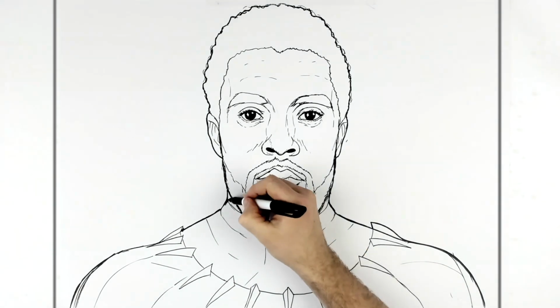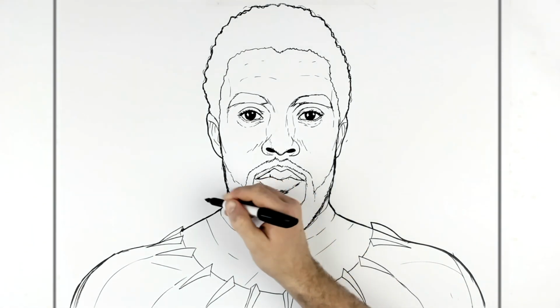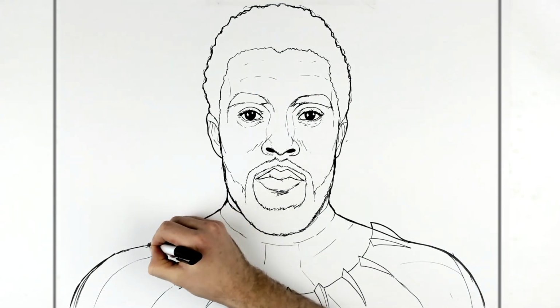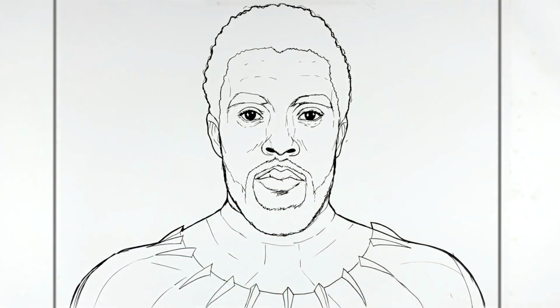Right, so there you go, how to draw T'Challa, or much love and much respect to the late Chadwick Boseman. I think it looks like him a little bit.